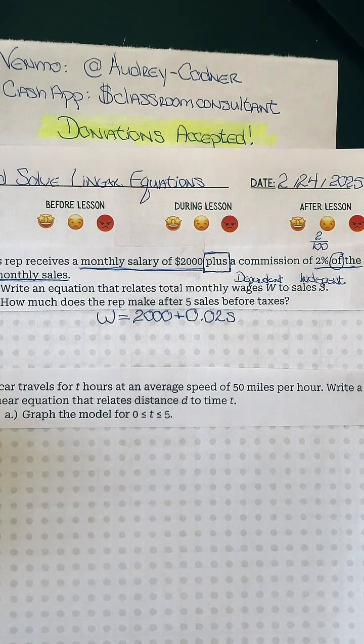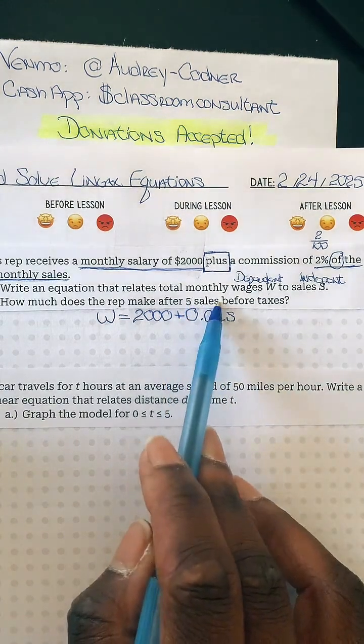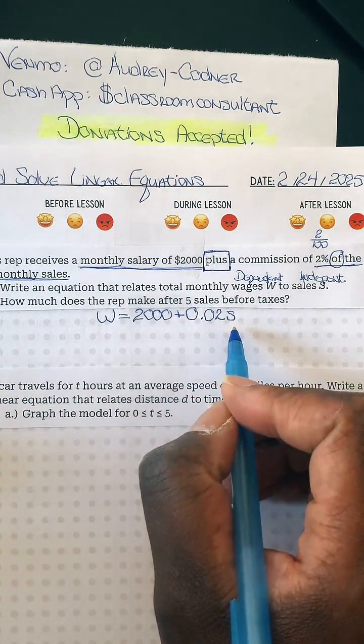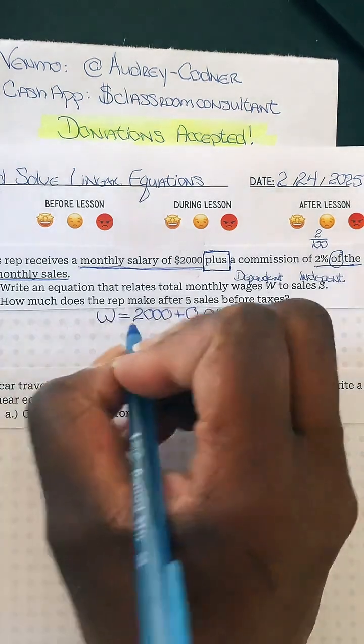Okay. So since it says 5 sales, we're going to replace our S with the 5.